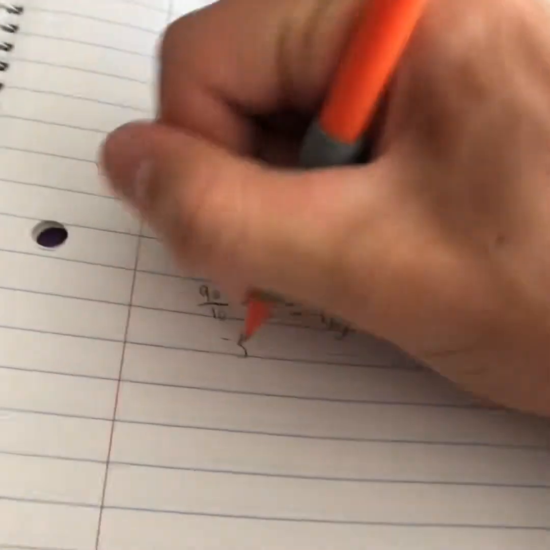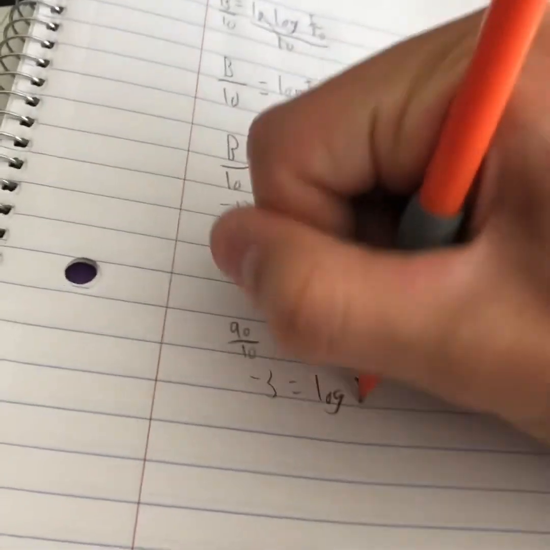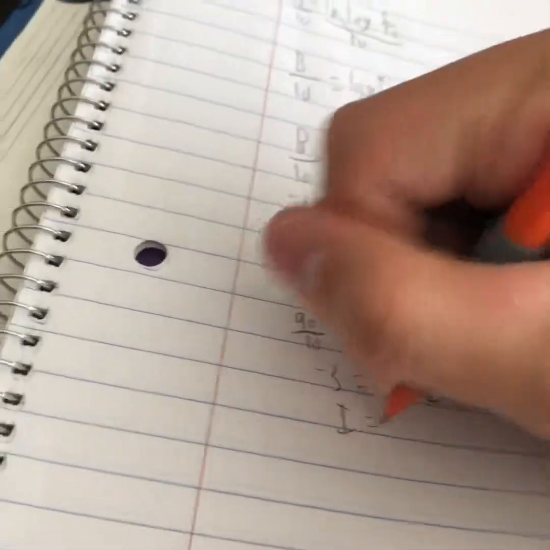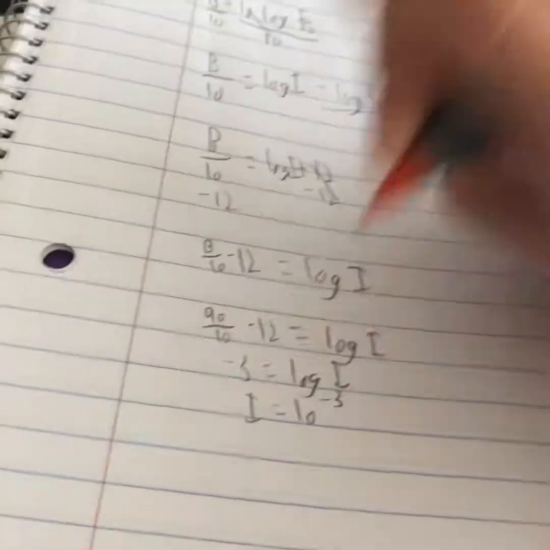So we get -3 equals the log of I, and since the base of 10 is the same as the log, it'll be I equals 10 to the -3. So after solving that equation, we got our answer, which is I equals 10 to the -3rd.